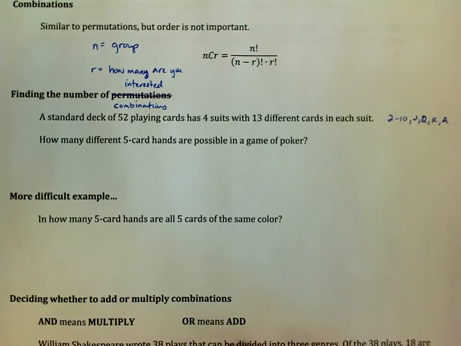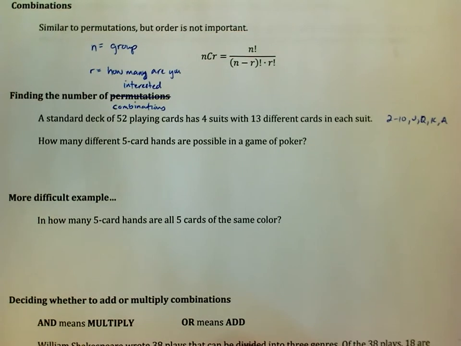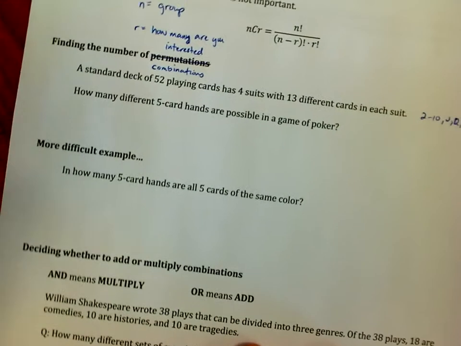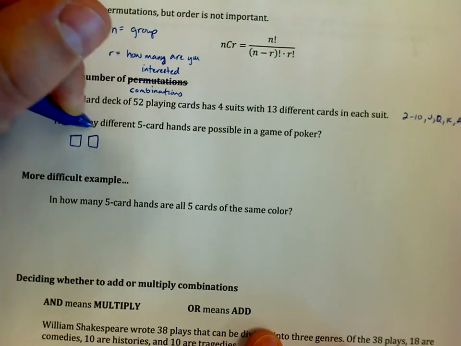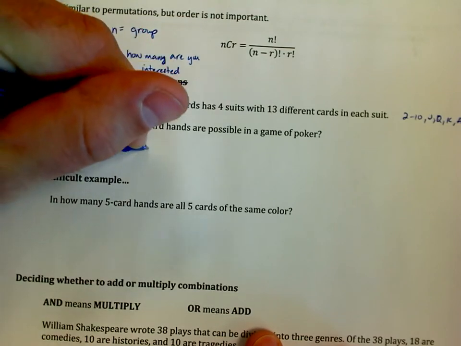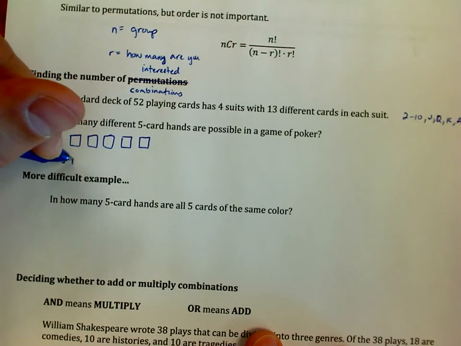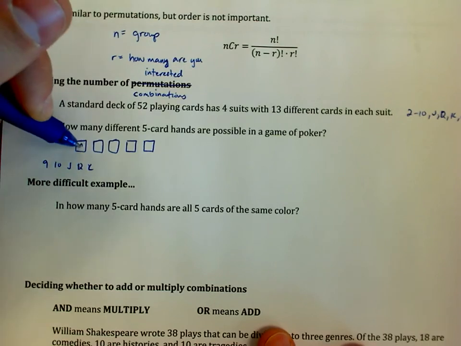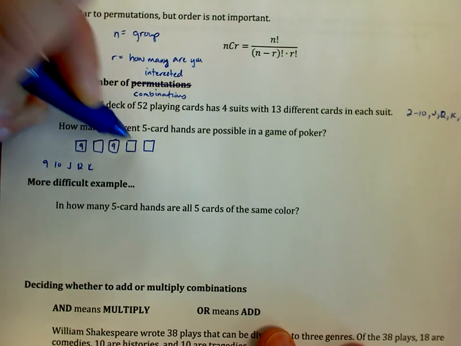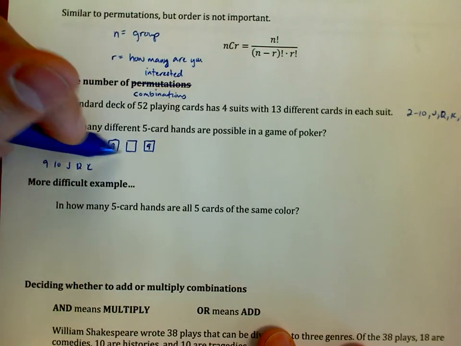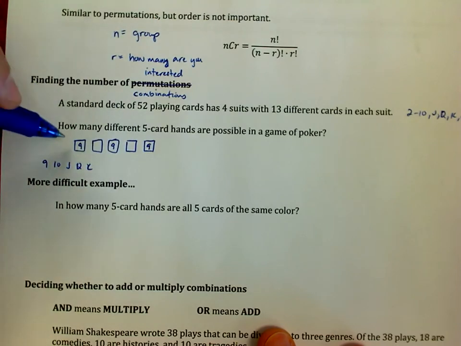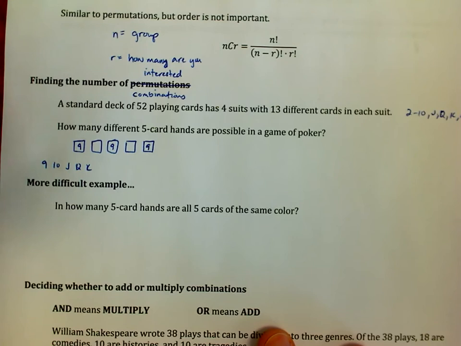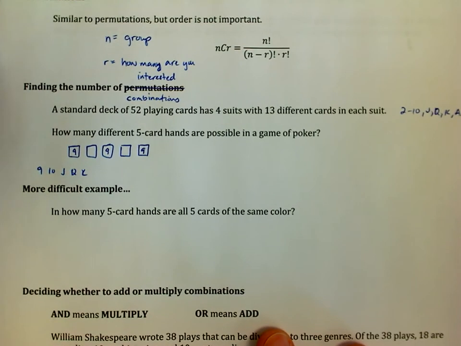And the question is this: if I'm going to play poker, everybody gets 5 cards at a time in poker, how many different 5-card hands are possible in a game of poker? Well, here's the deal. If I'm holding my poker hand, and I have 5 cards, and those 5 cards happen to be the 9, 10, Jack, Queen, and King, that's a pretty darn good hand. And so I don't really care if the 9 is this card in my hand, or this card in my hand. I really don't care which one it is. In other words, order is not important. I don't care what order I'm holding my cards. All I care about is which 5 cards I have. So that's the first thing we have to determine, whether order is important. And in this case, the answer is no.